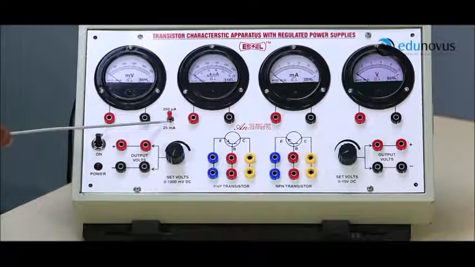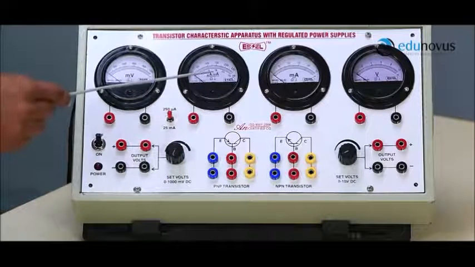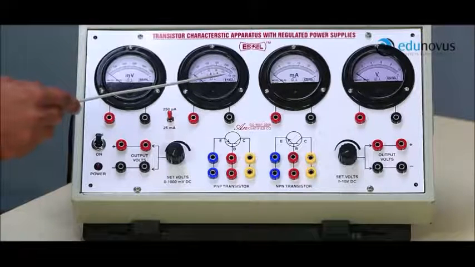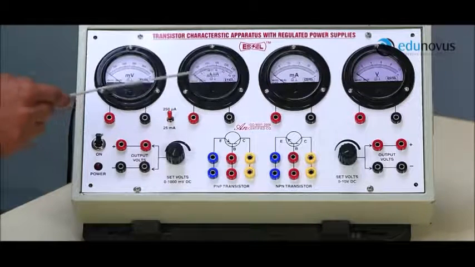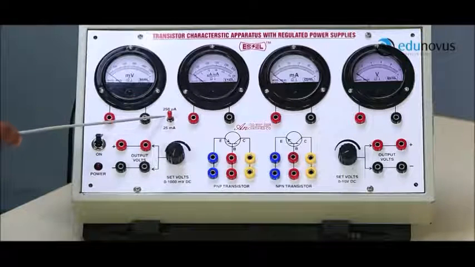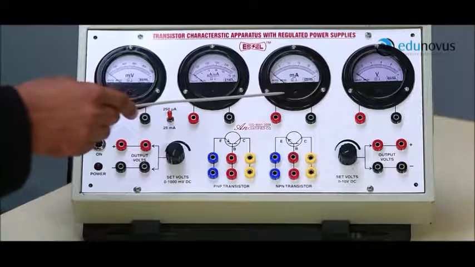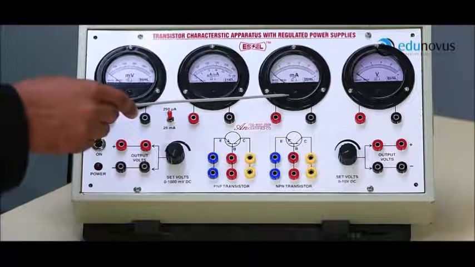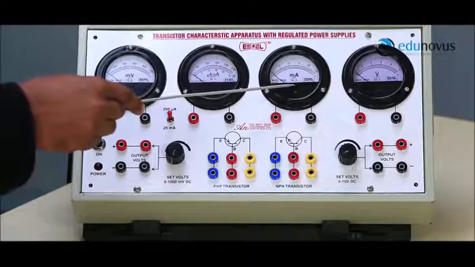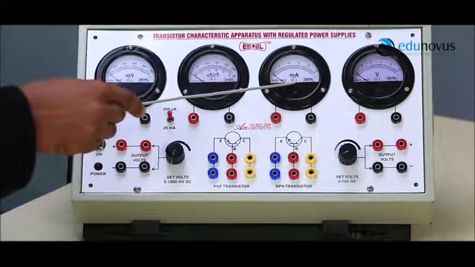This toggle switch can be used to set the range of this ammeter to either 250 microamperes or 25 milliamperes. Since this ammeter will be used to measure the base current, which is supposed to be small and in microamperes, we will set this toggle switch to 250 microamperes. This ammeter will be used to measure the collector current, which is the output current, and is comparatively larger, and so will be measured in milliamperes.